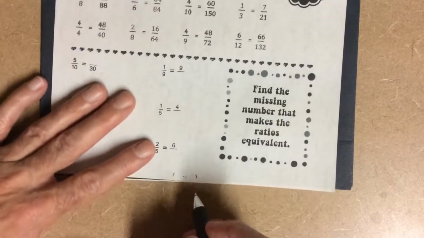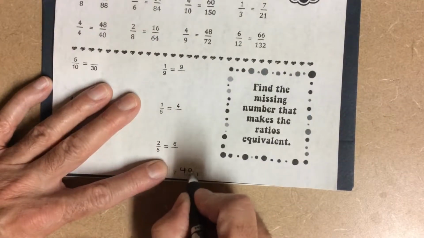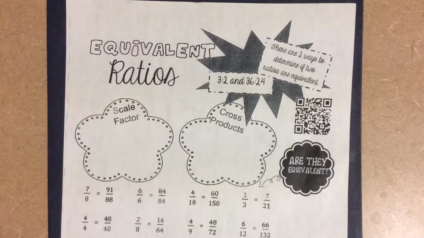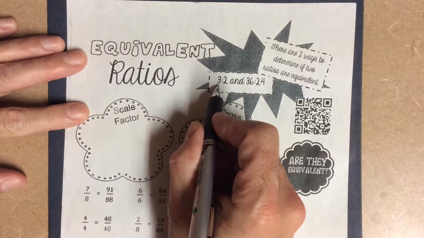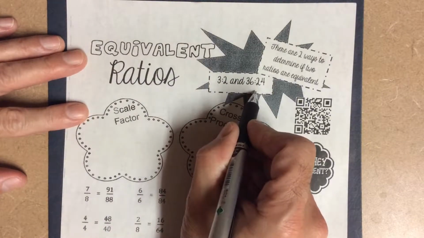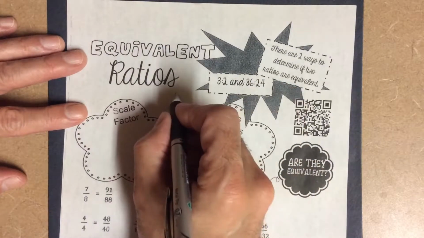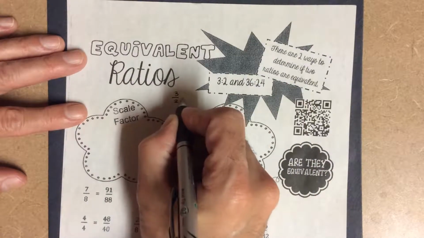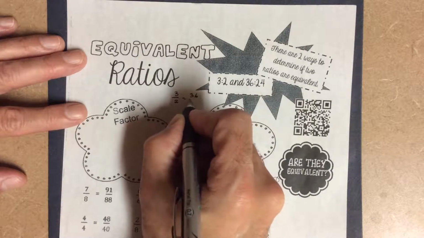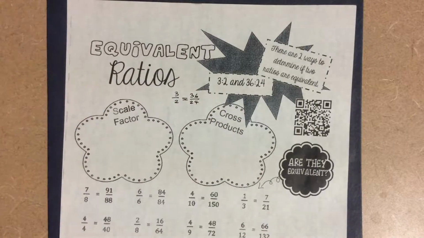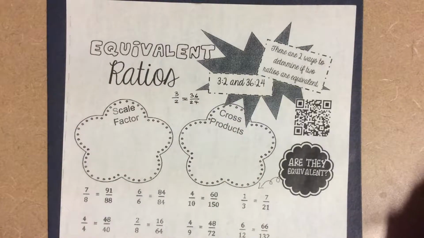All right, this is page 49 in your math notes, page 49. It's a real important lesson on equivalent ratios. Did you know 3 to 2 and 36 to 24 are equivalent ratios? And I'm going to write them as fractions. 3 over 2 and 36 over 24 are equivalent or equal. Did you know that? Well, we're going to be able to prove it at the end of this lesson.